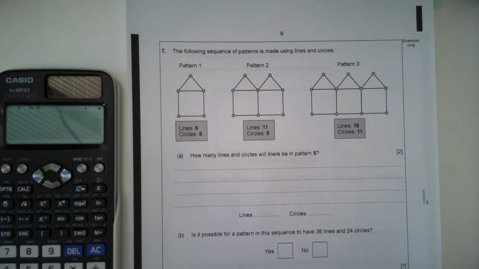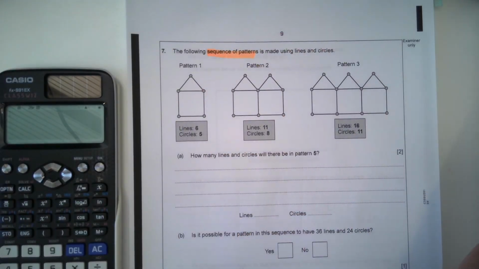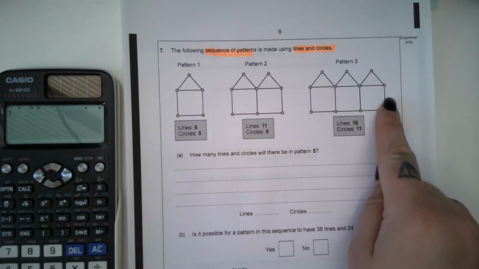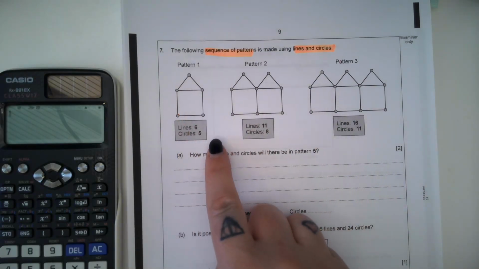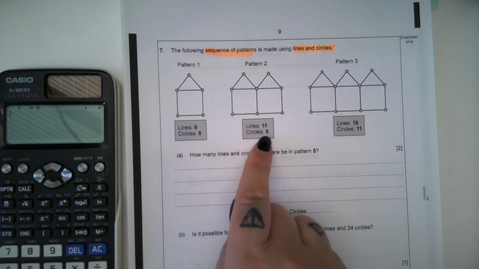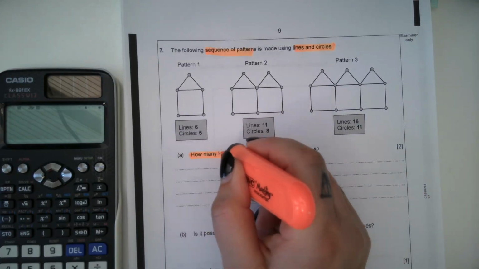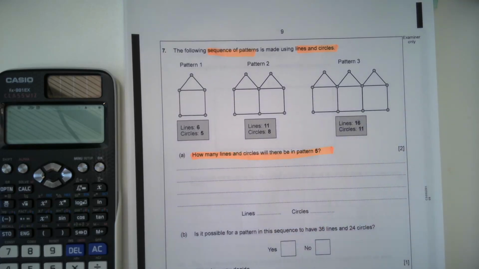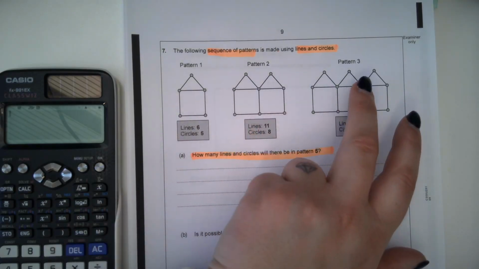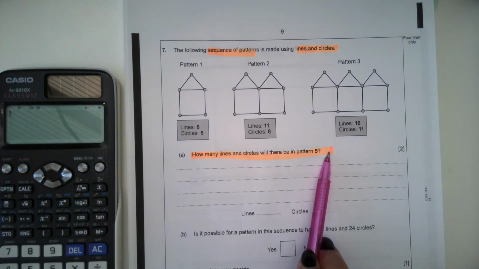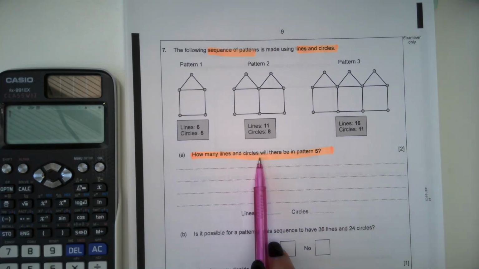Question 7. The following sequence of patterns is made using lines and circles. So pattern 1, pattern 2, pattern 3, with a mix of lines and circles. And underneath it tells us how many lines and circles for each pattern. Part A, how many lines and circles will there be in pattern 5? So we have pattern 1, pattern 2, pattern 3. We're interested in pattern 5 and we're interested in lines and circles.